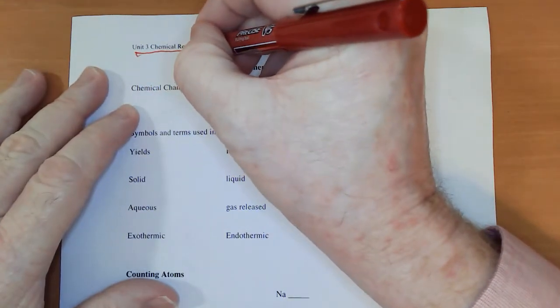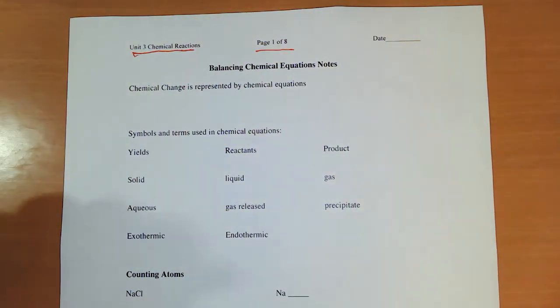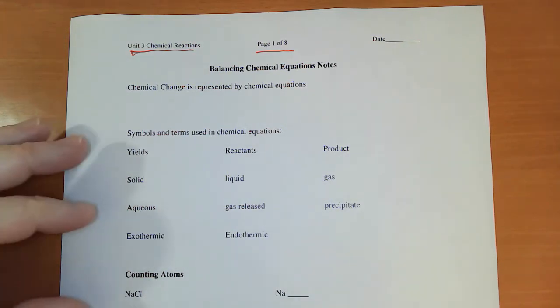It's a new lecture outline. We're starting on page 1 of 8, and we're learning about balancing chemical equations. Okay? We said in the last unit that chemical change is represented by chemical equations.